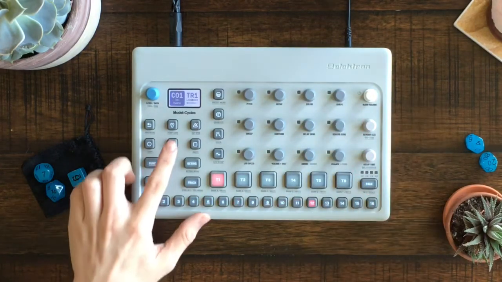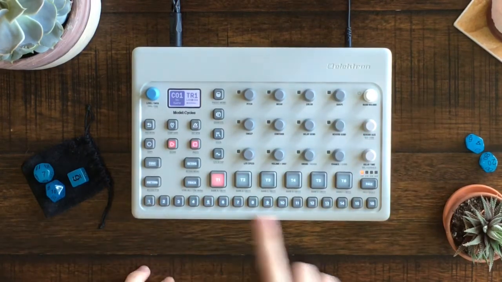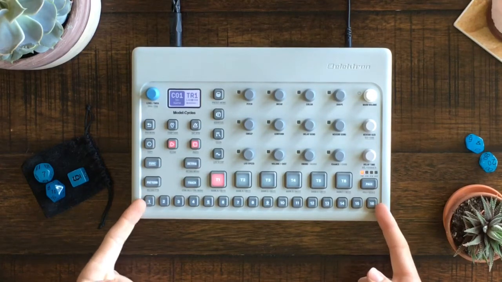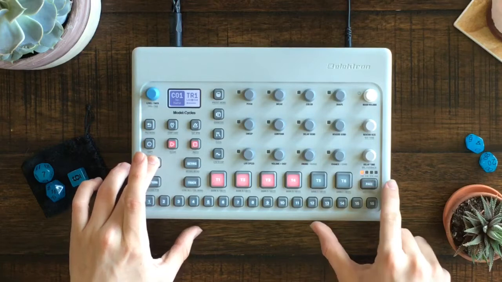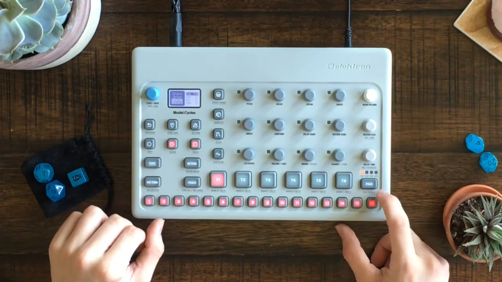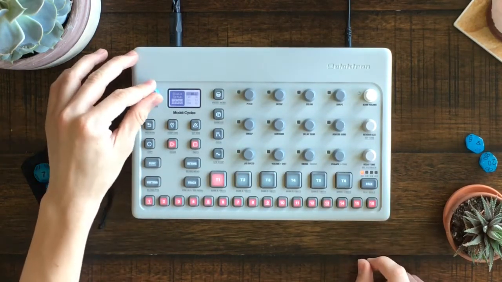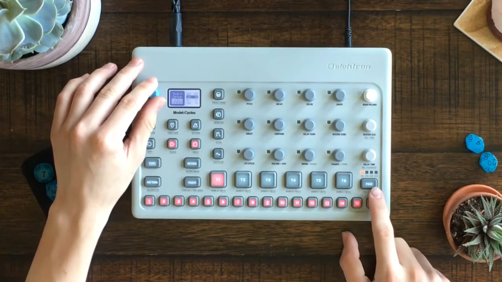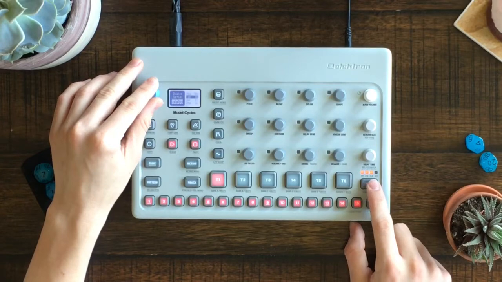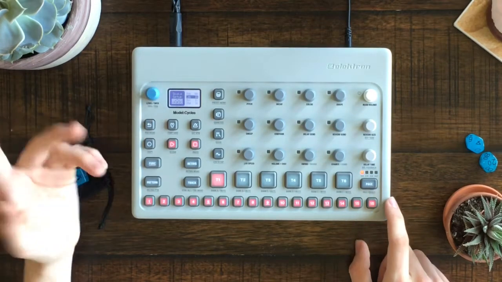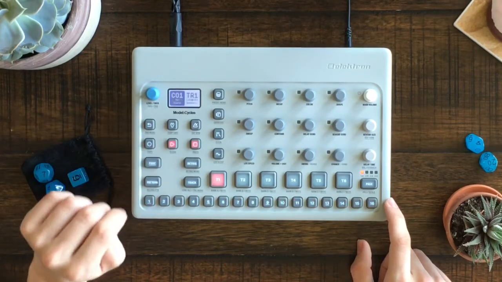so then it'll go through the 16-step sequencer, but it can be more than 16 steps. If I hold function and hit the page button, so it goes to the scale mode, I can select the track modifier and make it from 16 all the way up to 64 steps. But I'm just going to leave it at 16 because it's fine there.